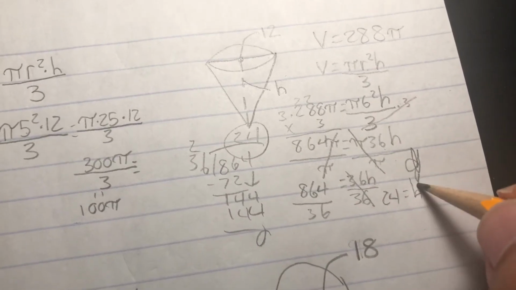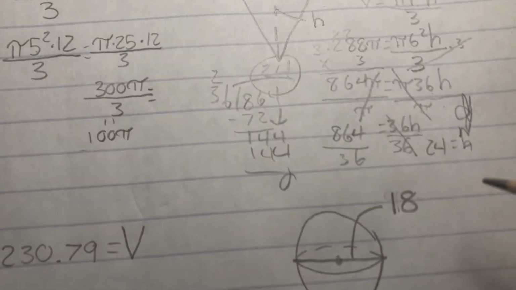I don't know what to call this thing, but... Oh, that's a piece of paper, of course. Okay. Back to the work.